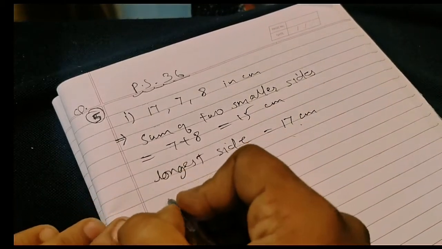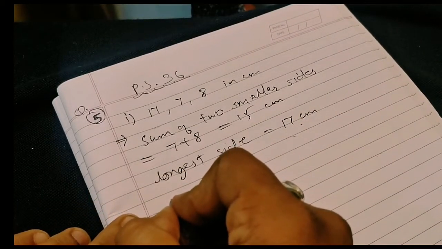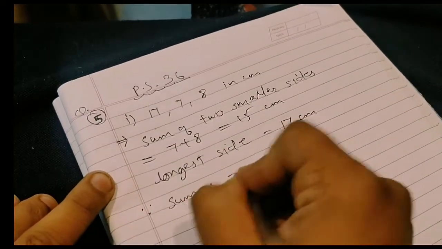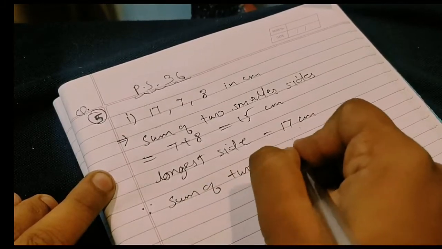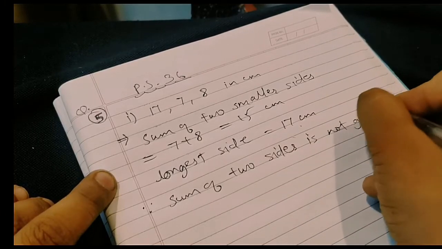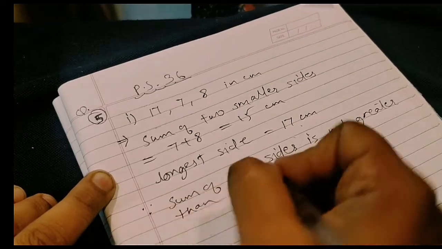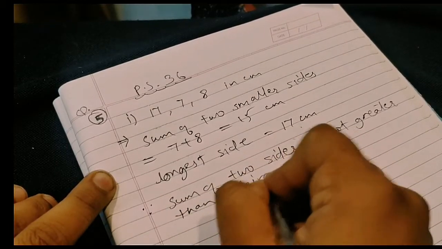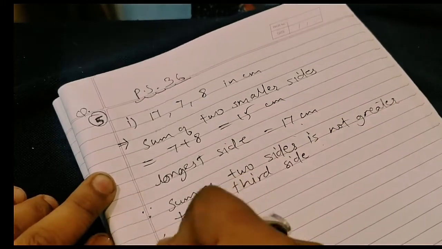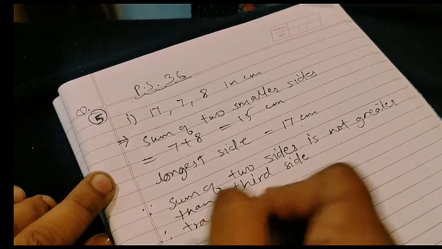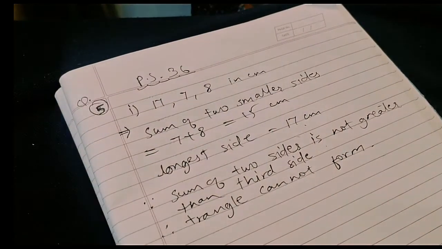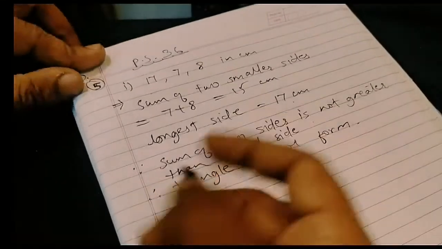So over here I'll write: since the sum of two sides is not greater than the third side, third side you say, or longest side you say, therefore a triangle cannot be formed, and my answer is over. We will try another one.